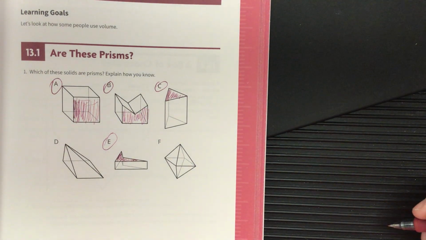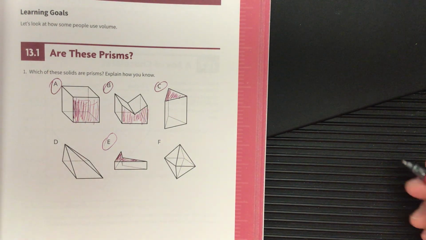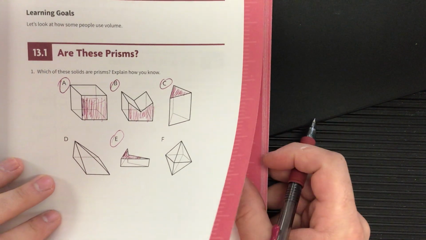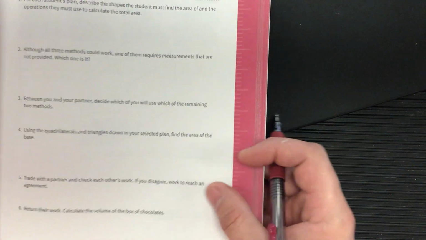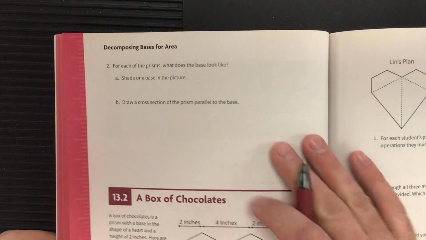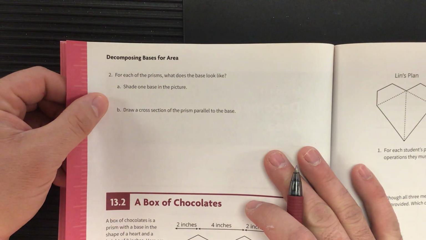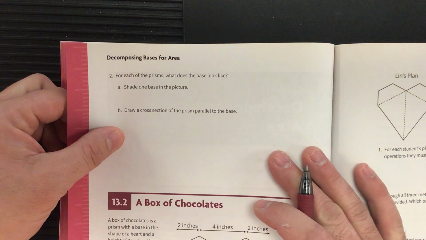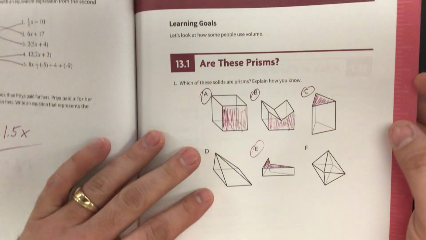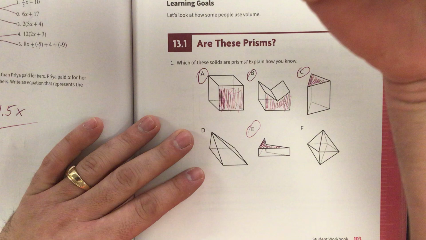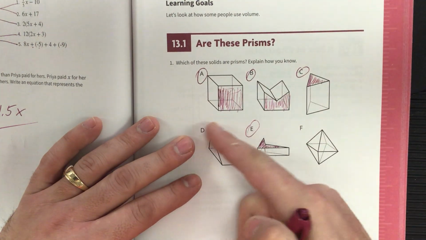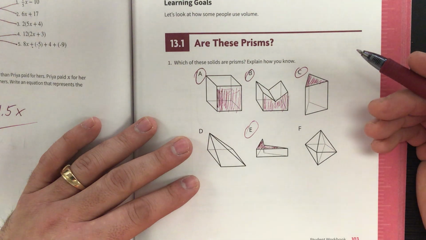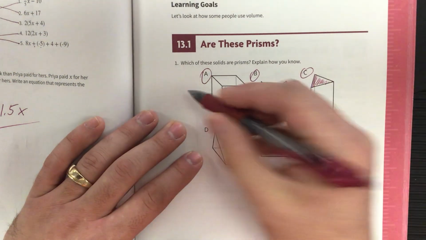All right, same question we already answered. Already had one of those in your homework. Number 2 on the next page, it says shade one base. We already did that. Draw a cross section. That means if I would take a slice out of this, so if this is my base, if I would take a slice out of that, what shape would I get? You should get the same, right?